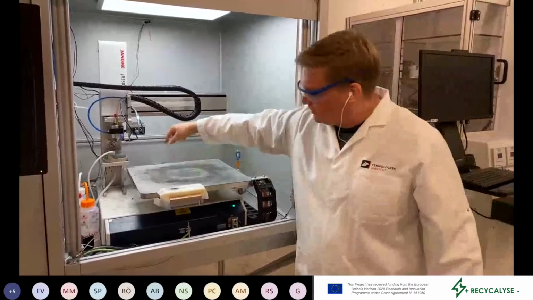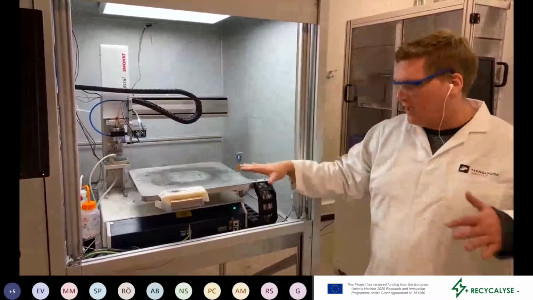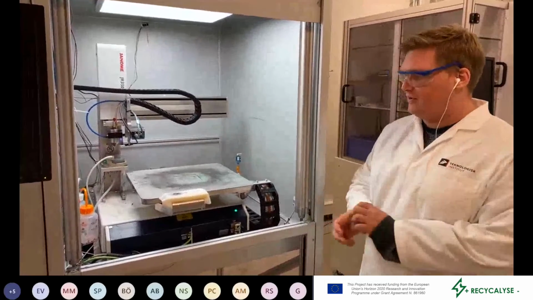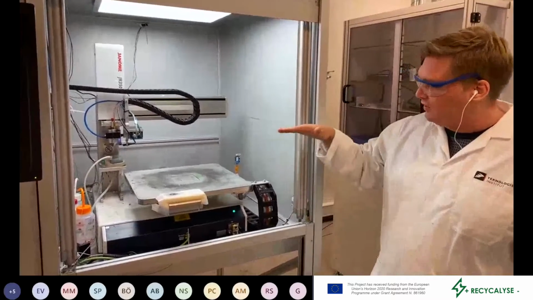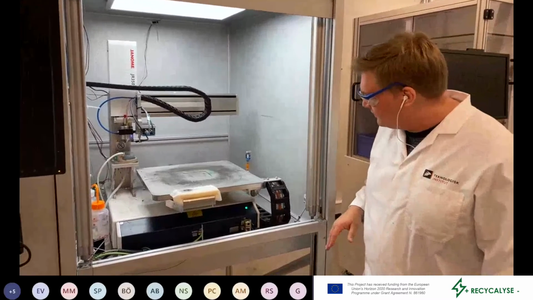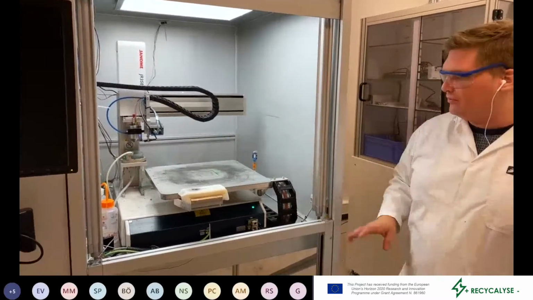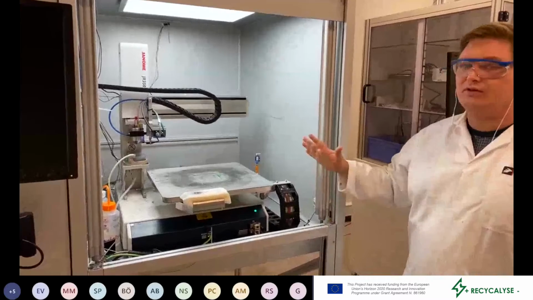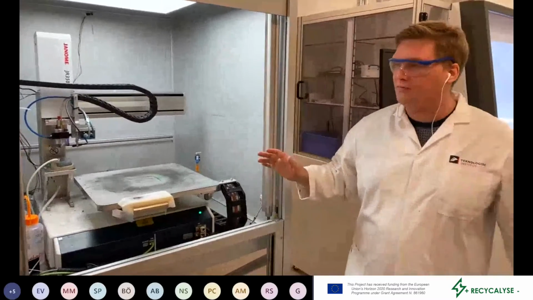We can also scan with a laser to see if we have more or less the same thickness or height. And we've used this for producing a lot of electrodes for fuel cells. So this worked quite nicely.